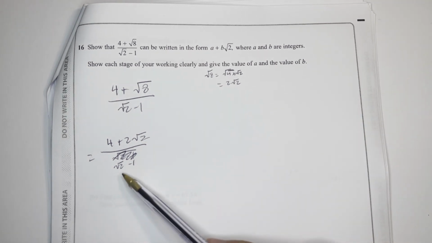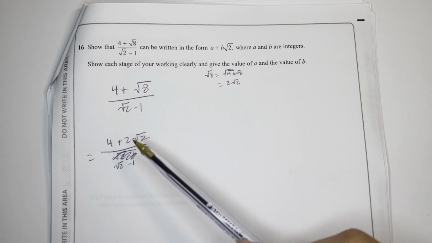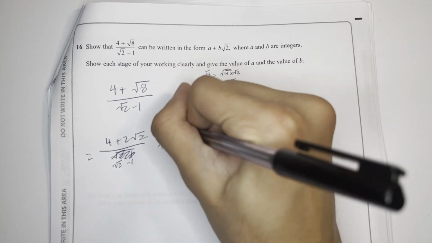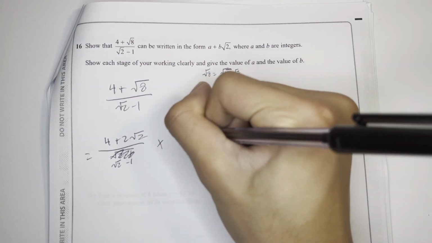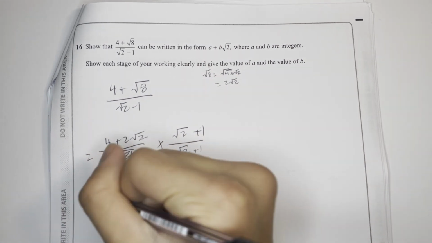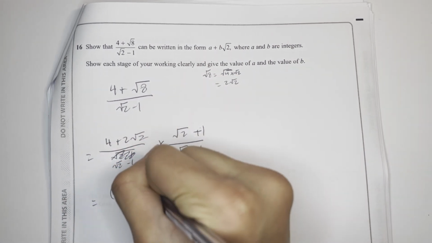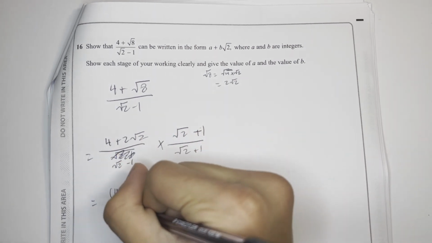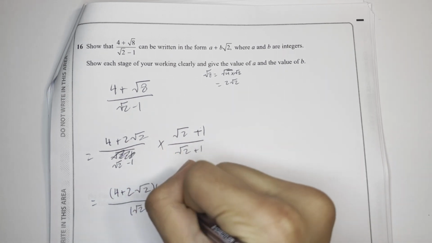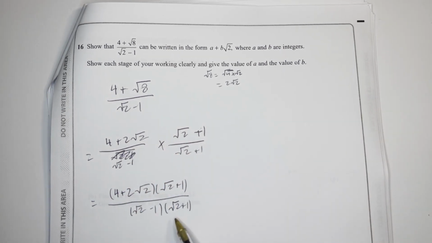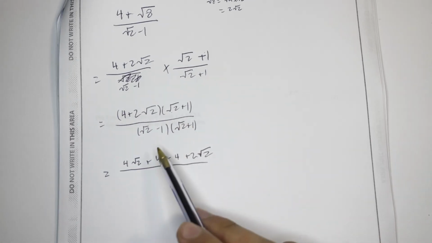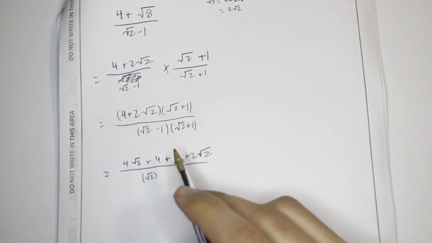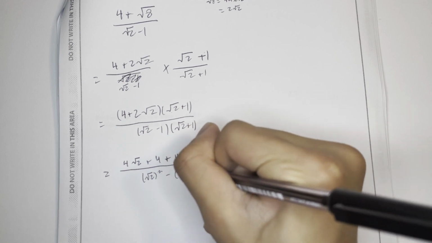But we want to remove any square root from the denominator in order to get this to a form where we have integers without any fractions. So to do this, we need to rationalize the denominator by multiplying the top and the bottom by root 2 plus 1. This gives us in the numerator 4 plus 2 root 2 times root 2 plus 1. In the denominator, root 2 minus 1 times root 2 plus 1. This is the difference of two squares in the denominator. So expanding the numerator, we're left with this expression before we work on the difference of two squares in the denominator, which is root 2 squared minus 1 squared.